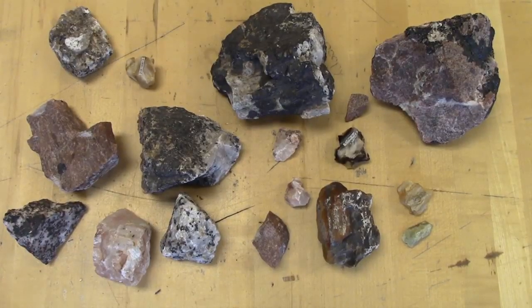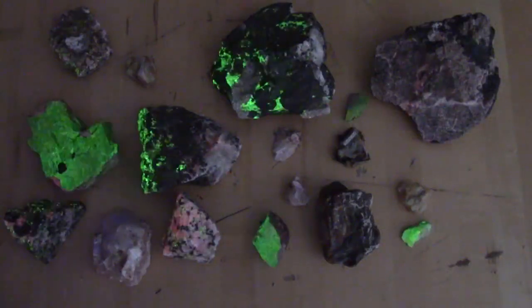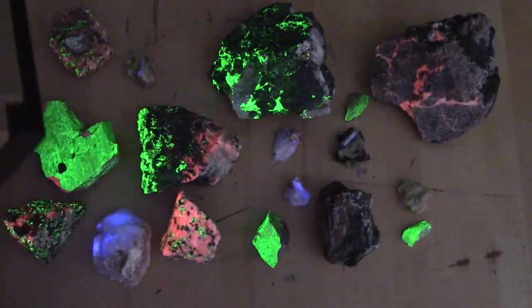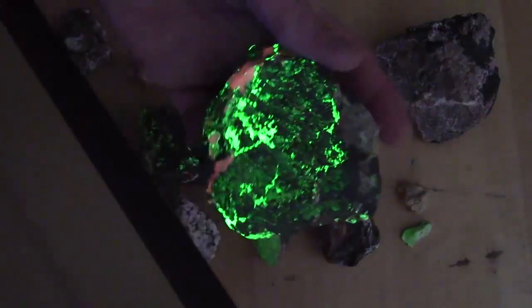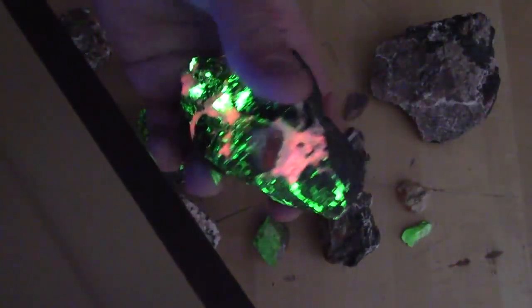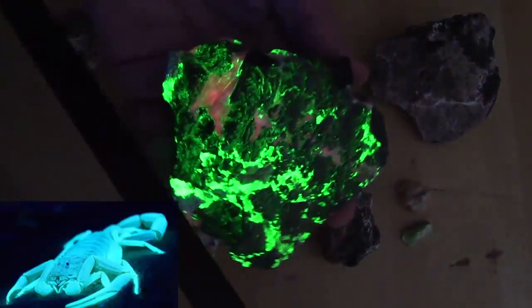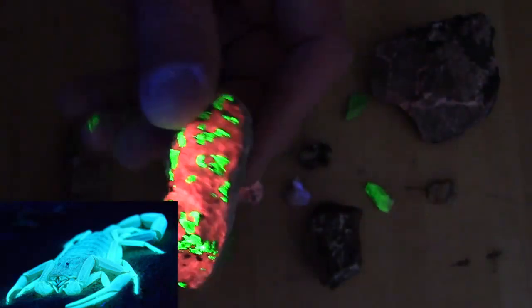One of my favorite physical properties is fluorescence. I love taking my portable shortwave UV out in the field to find fluorescent minerals and, well, the exoskeletons of many scorpions will fluoresce a bright green.